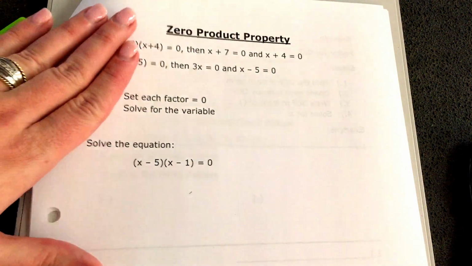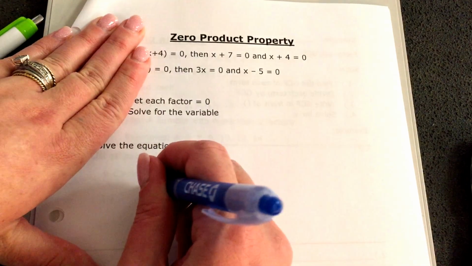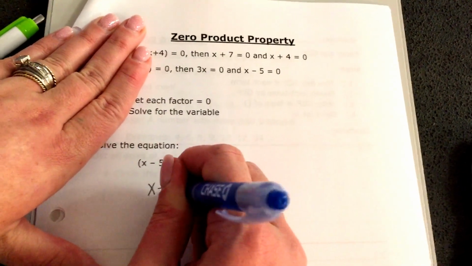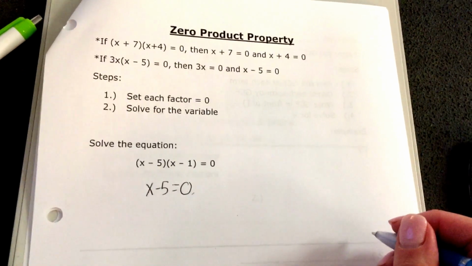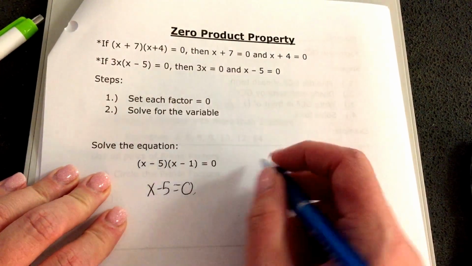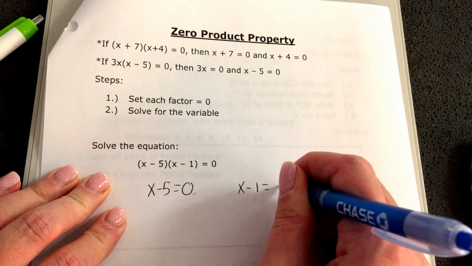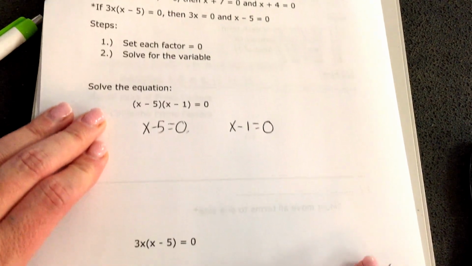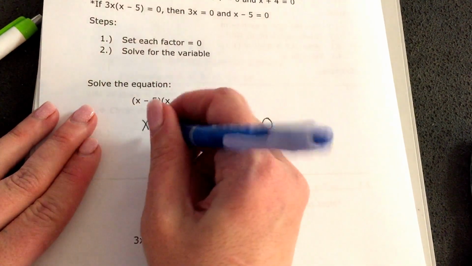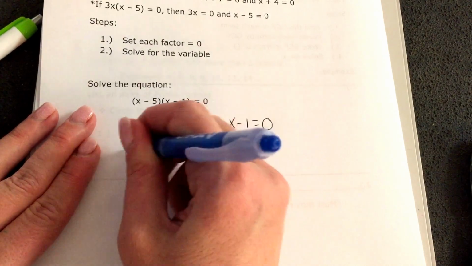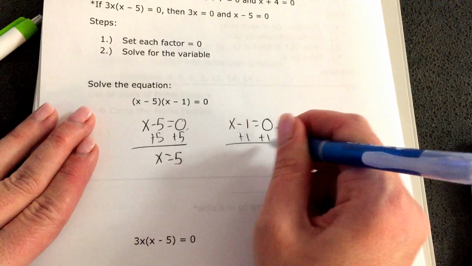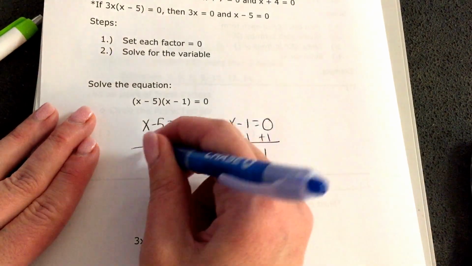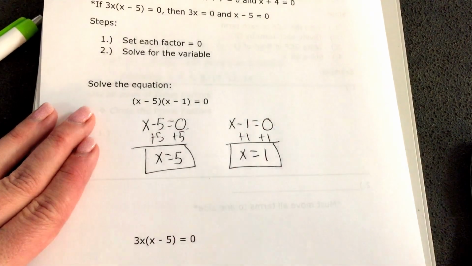Okay, are y'all ready for this? Here we go. x minus 5 equals 0, because that's my first binomial. My second binomial, x minus 1 equals 0. Well, how do you solve? It's a one-step equation. Plus 5, plus 5. x equals 5, plus 1, plus 1, x equals 1. Your answer is x equals 5, x equals 1.